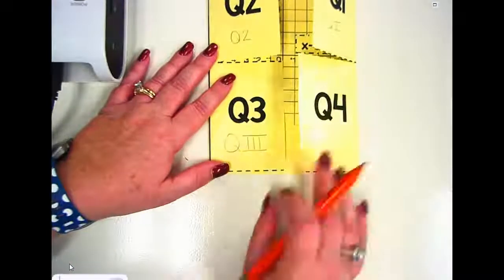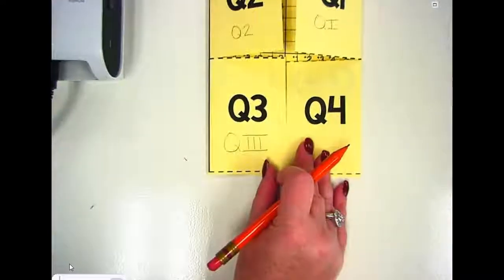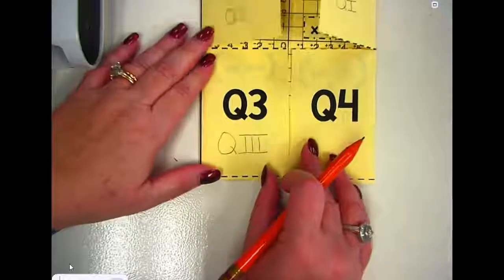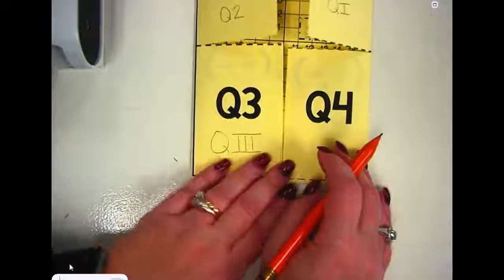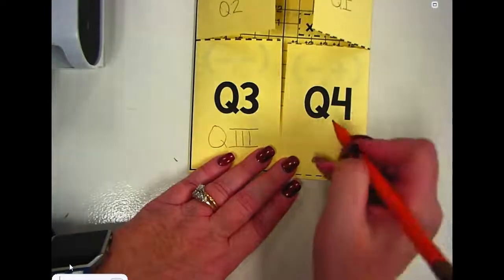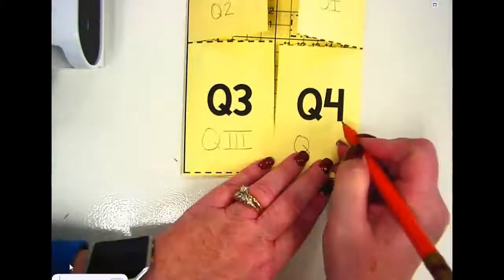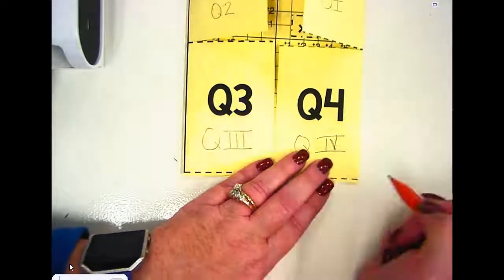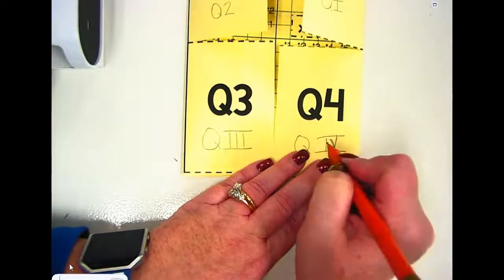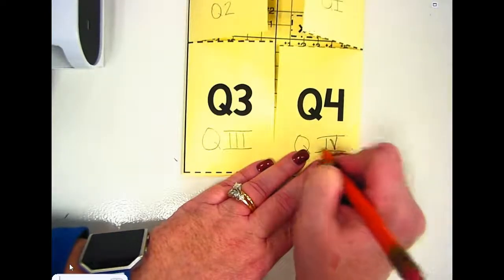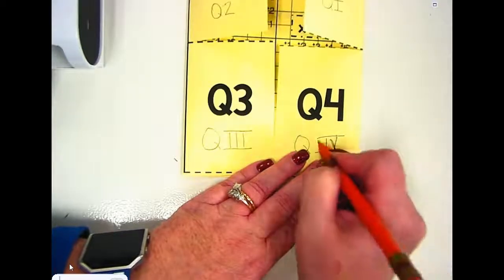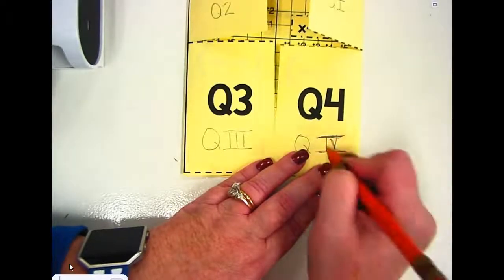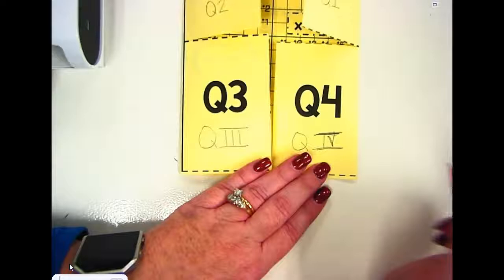The Roman numeral 3 looks like 3 I's put together. You need to be writing the Roman numeral. That's what I expect you to write, is the Roman numeral, Q3. And the Roman numeral for quadrant 4 is a Q, and then it's an I and a V put together. V means 5, and a 1 before it means 1 before 5. What number is 1 before 5? 4. That is where they get Roman numeral 4 from.